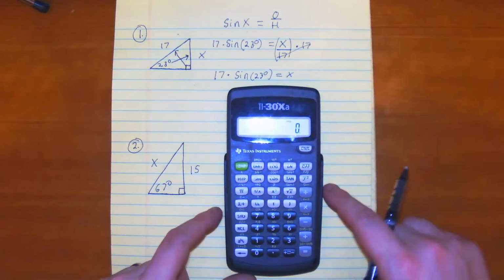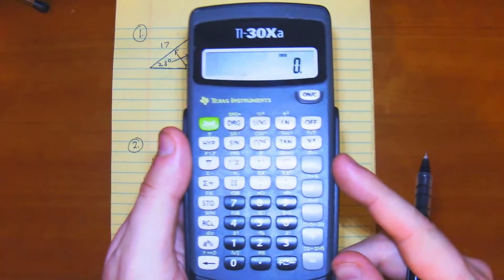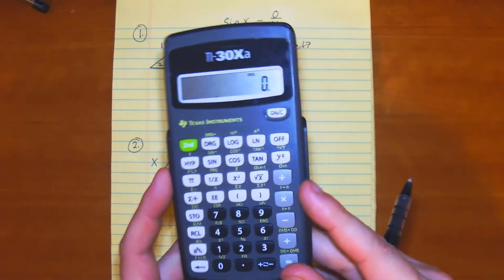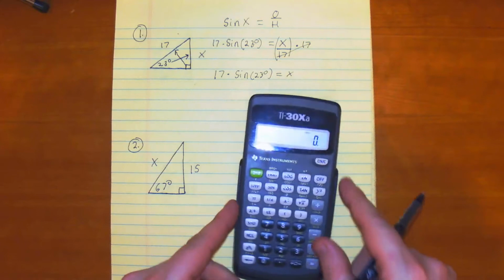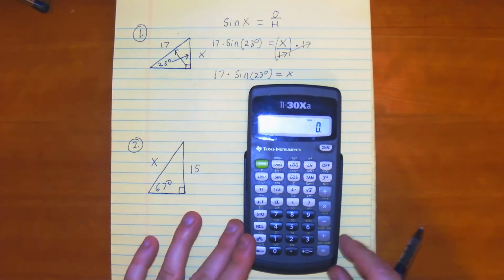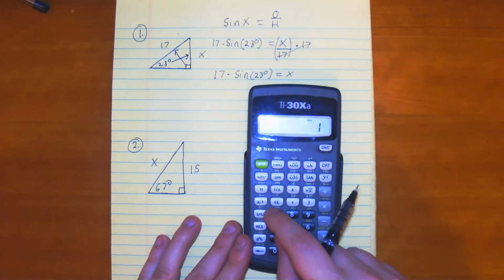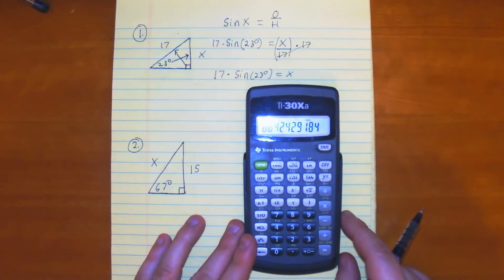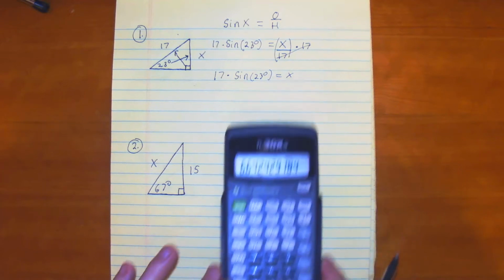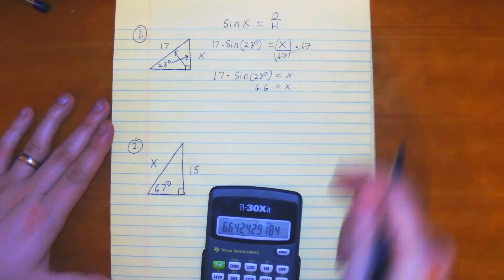But right here, make sure your calculator is in degrees or your answer won't be correct. As you can see, the DEG, it is in degrees. Alright, so the way you're going to do this is first we're going to put in our trig ratio, which is 23 sine, and then you're going to multiply by 17. The instructions said to round to the nearest tenth, so x, our length will be 6.6. So x is equal to 6.6.